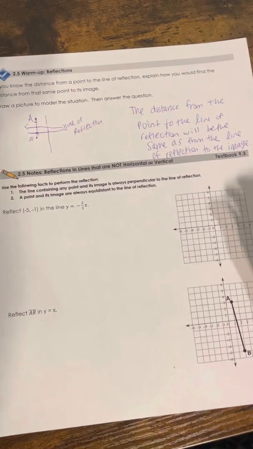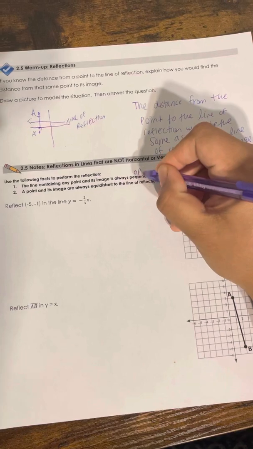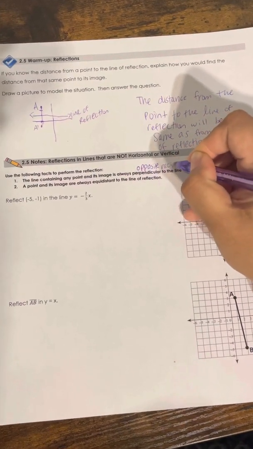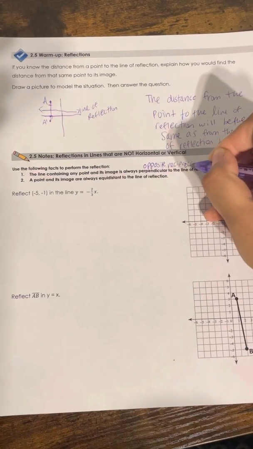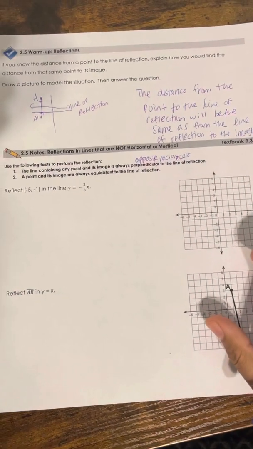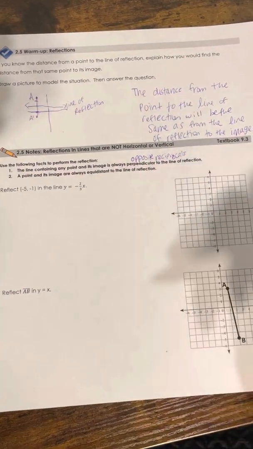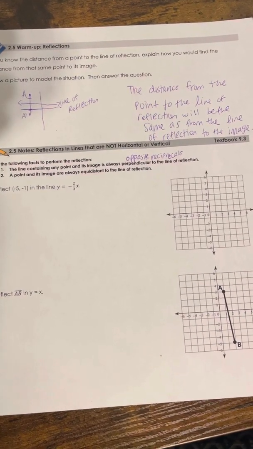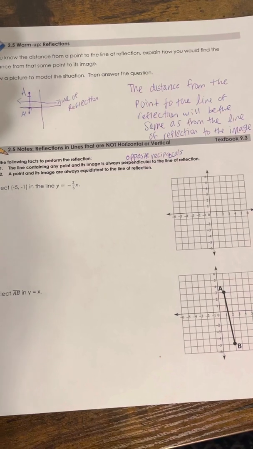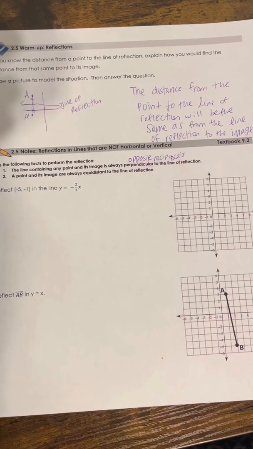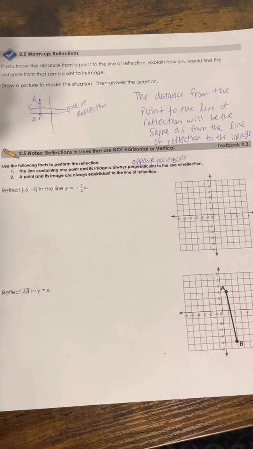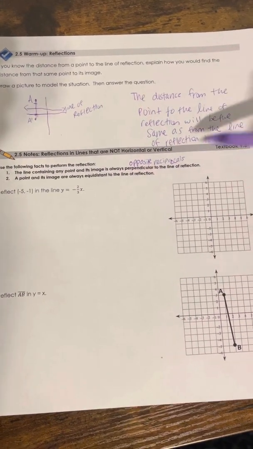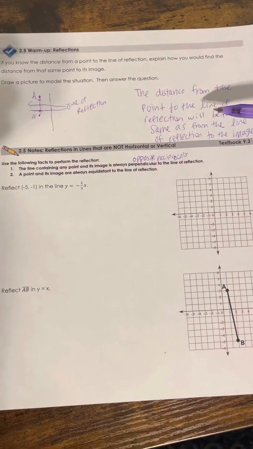And we know that the main idea for perpendicular lines is to think of opposite reciprocal slopes. And remember, that means you flip the original slope upside down, and you also change its sign. So if it starts off being positive, it turns negative, and so on. So we're going to use that information first. Then it also says a point and its image are always equidistant to the line of reflection, kind of like what we just wrote down here on the warm-up.